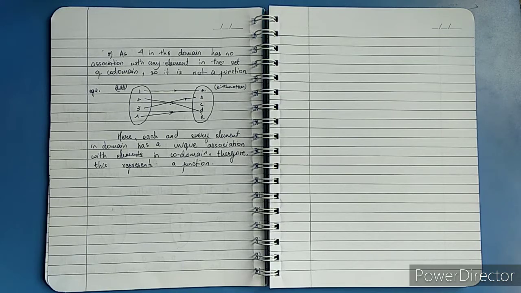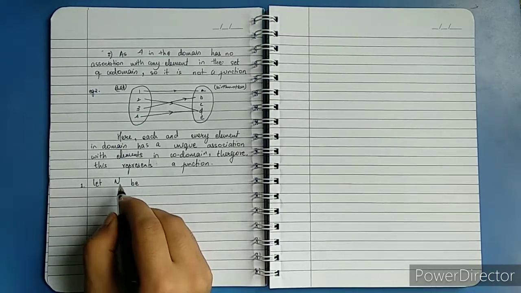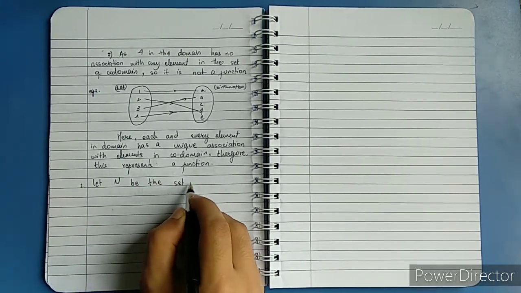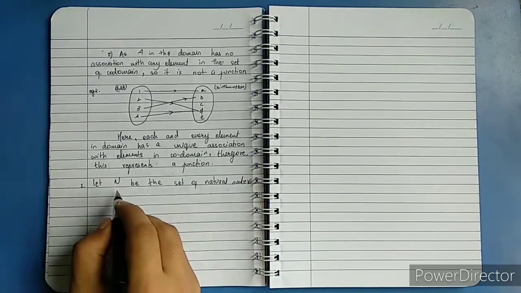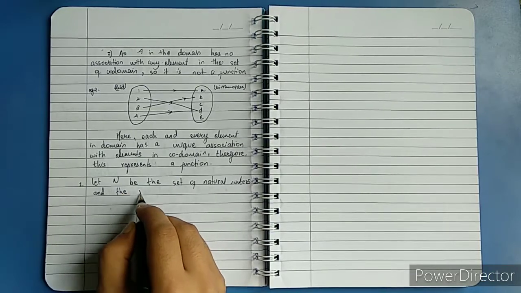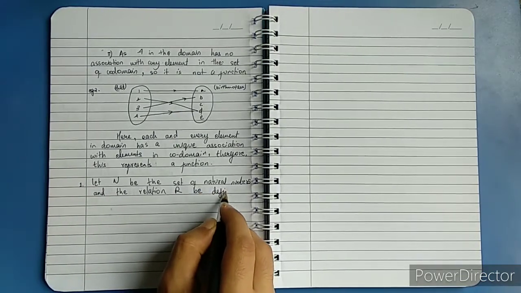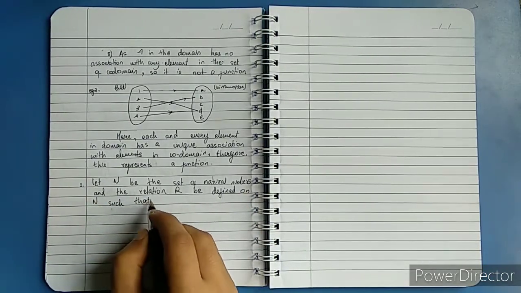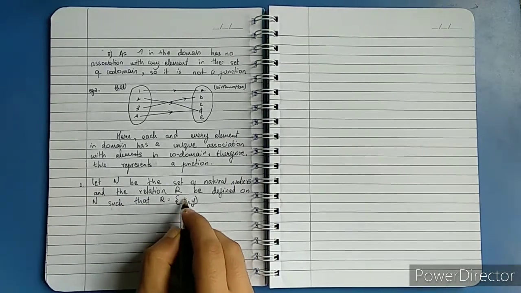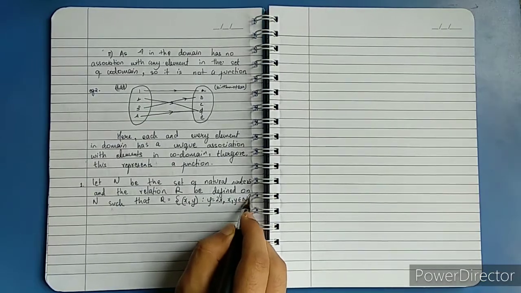Okay, so let's solve two questions. First question, let N, that is the set of natural numbers, and the relation R be defined on N such that R equals x comma y, such that y equals 2x and x comma y belongs to natural numbers.